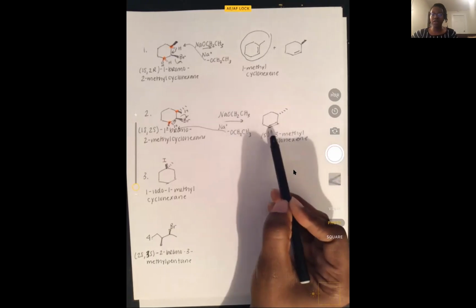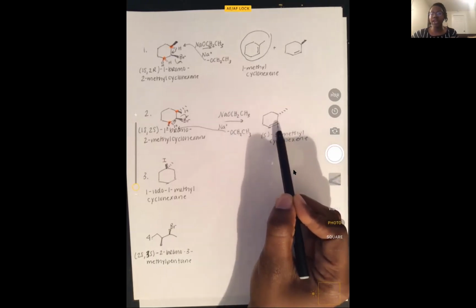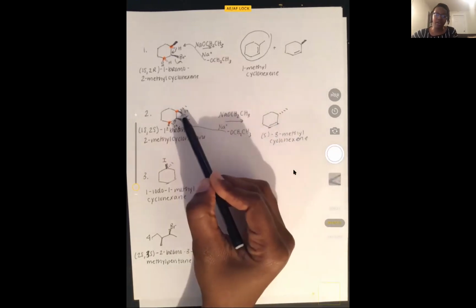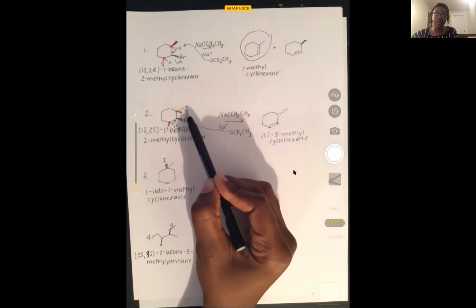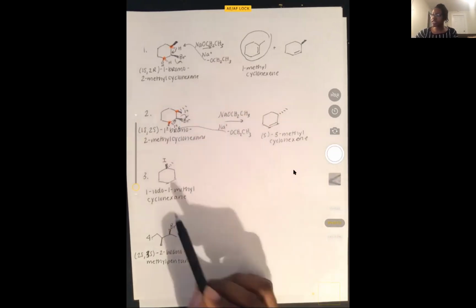So although the alkene that could have formed here would have been more stable, we cannot get this alkene because this hydrogen is not in the right conformation. It is not anti to this bromine. They are both facing in the same direction. They're both syn. Let's do another reaction.